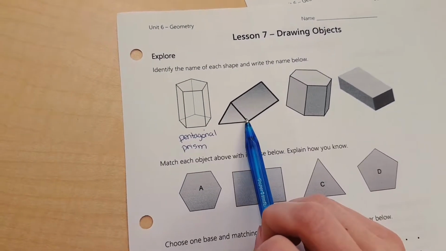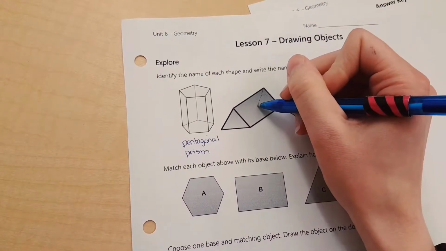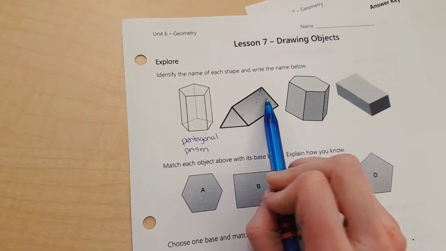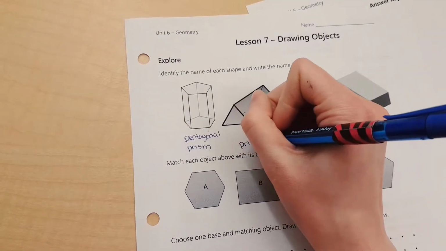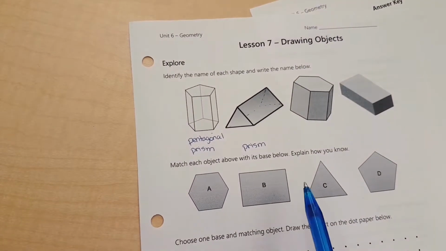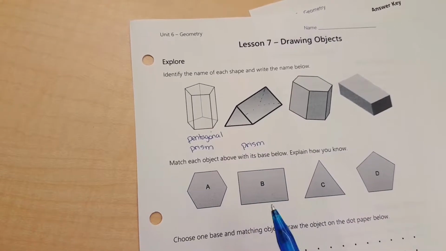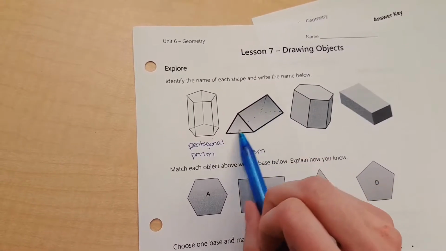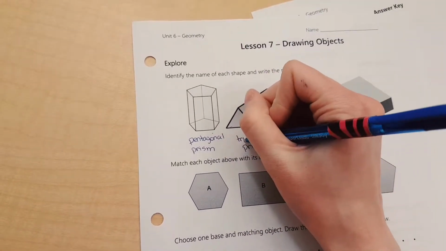Then we've got this one. We can imagine that it has a shape here. So there's one base and there's another base. So it's another prism. Actually, all of these are prisms. That's funny. Anyways, what kind of prism is this? Well, that's a triangle. So a triangular prism.